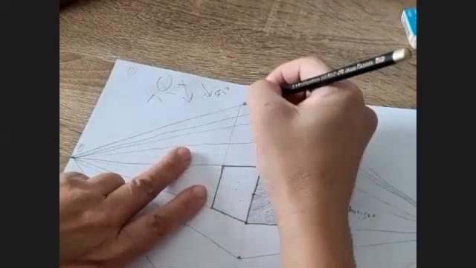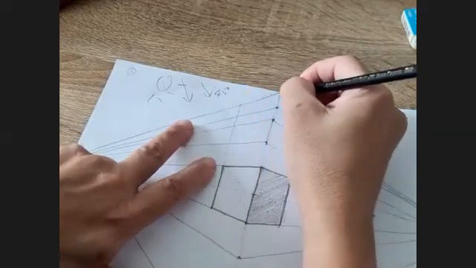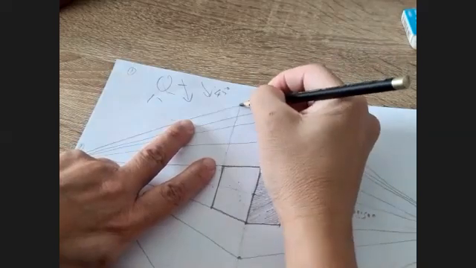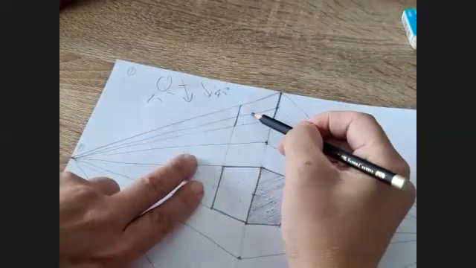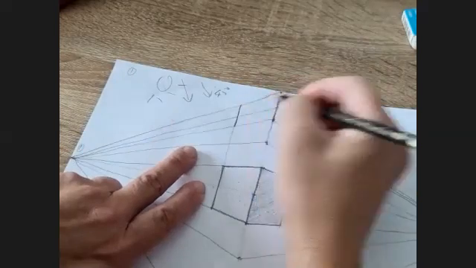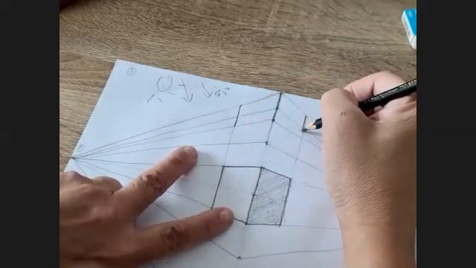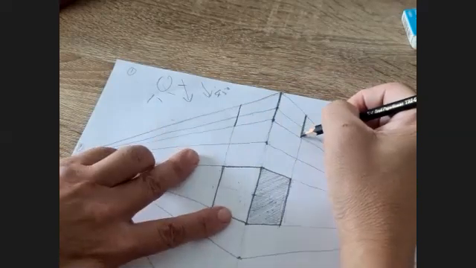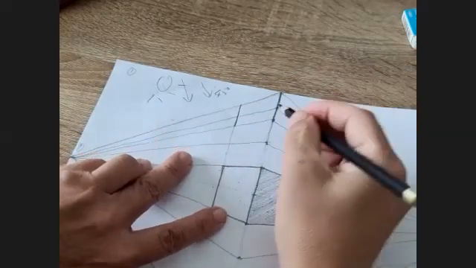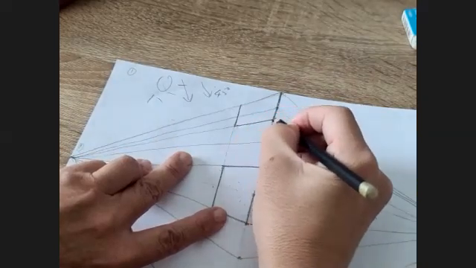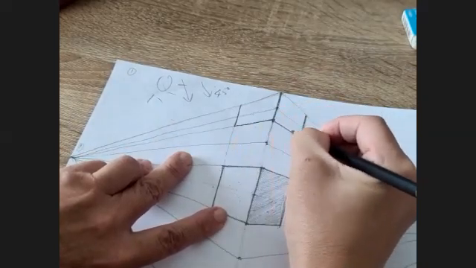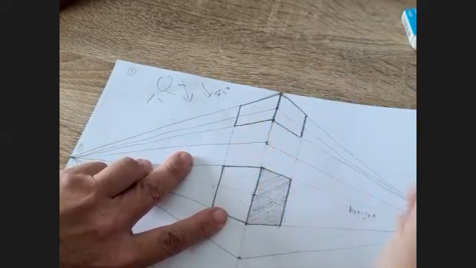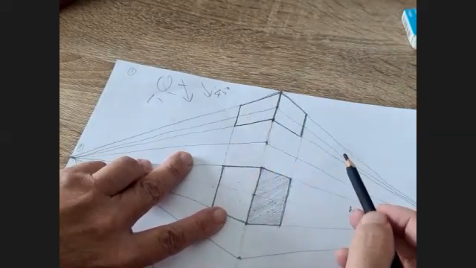Then darken this line between 1, 2, 3, these three guidelines, and then darken this vertical line here also, between 1 to 3 guideline. Then you darken this line here, and this line here, this line here, and this line here. So you have one side and two sides.